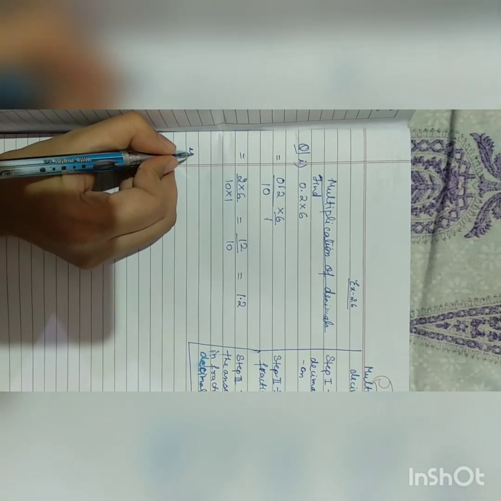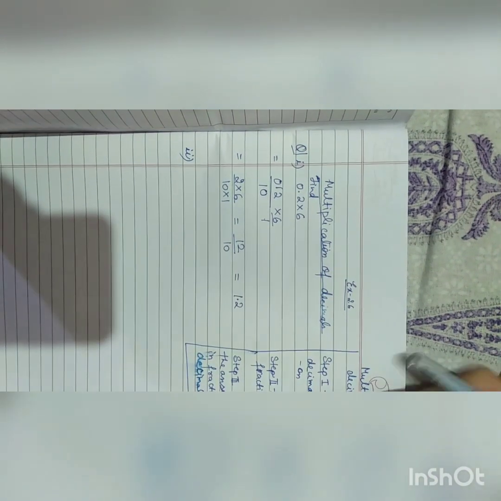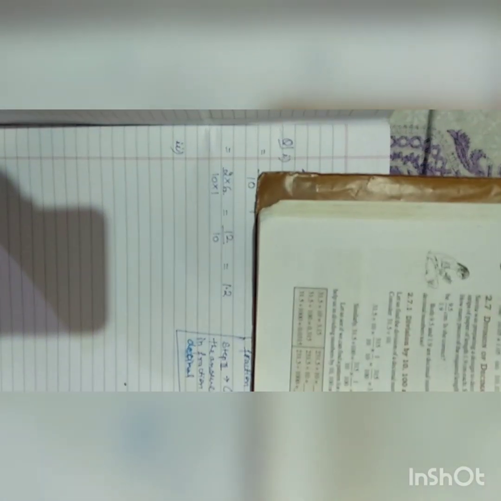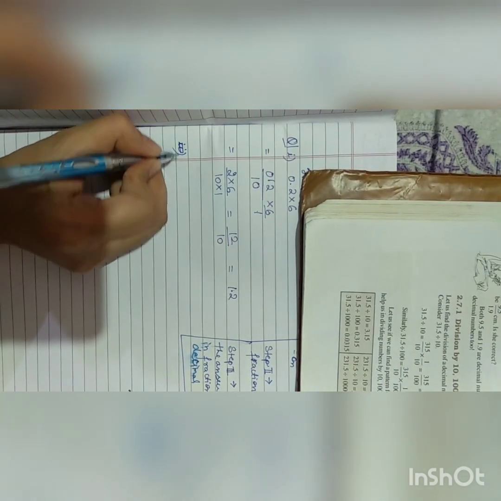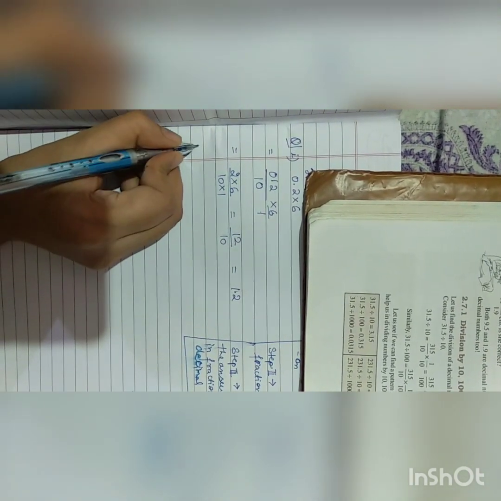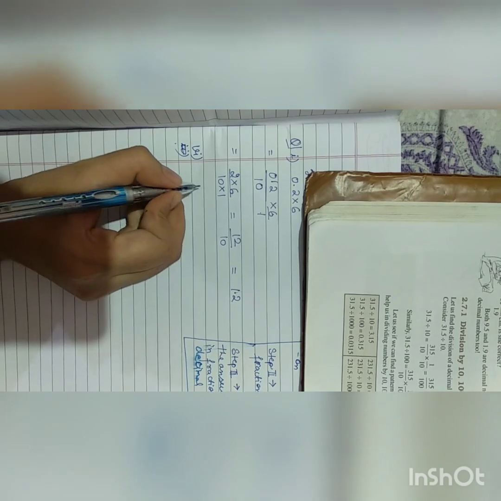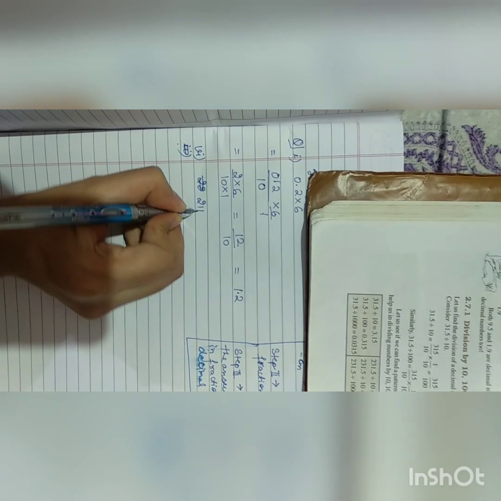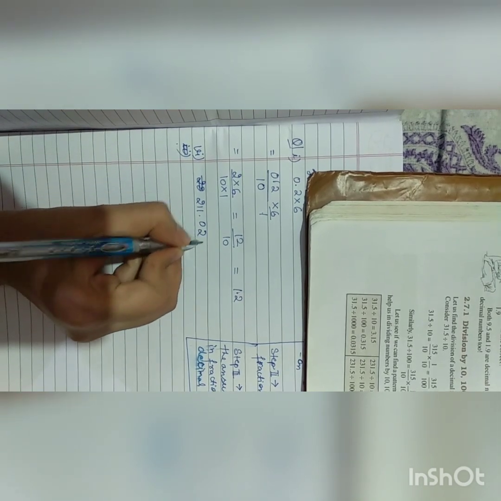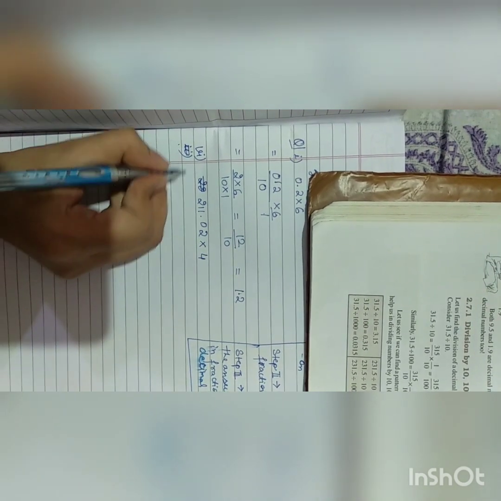Let's take one more part to understand it more clearly. Let's take the sixth part. Sixth part is 211.02 into 4.